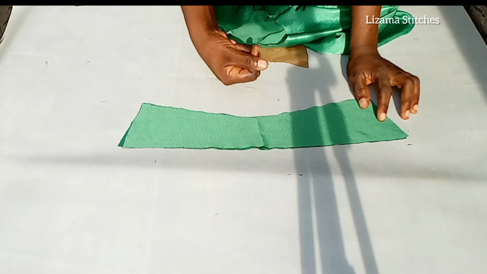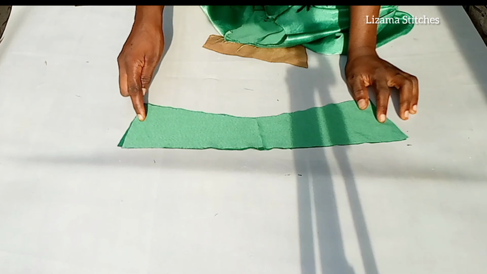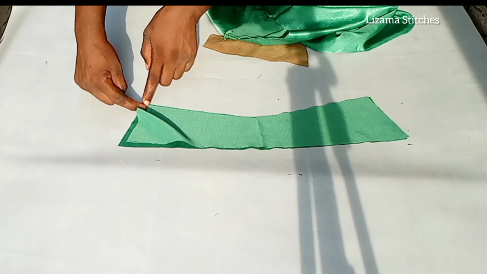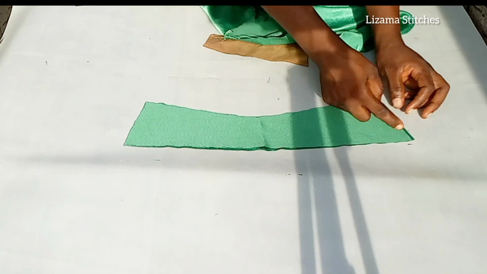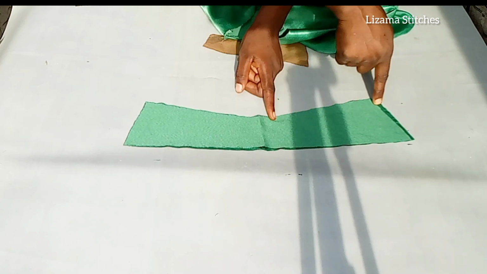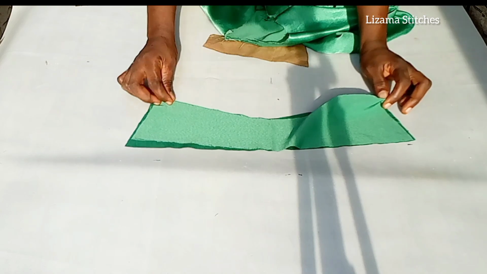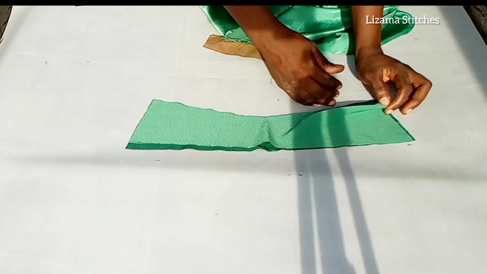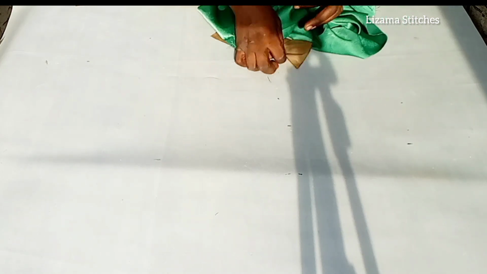Now I'm going to sew with a 1/2 inch seam allowance and I will stop at this point. I'm going to leave 1/2 inch seam allowance here, which I'm going to use to join it to the top. I'm also going to sew here and leave 1/2 inch seam allowance, which I'll use to join it to the top. Now I'm going to sew here. I'll start by joining one part of my collar to the top. So I'll do it and show you the outcome.